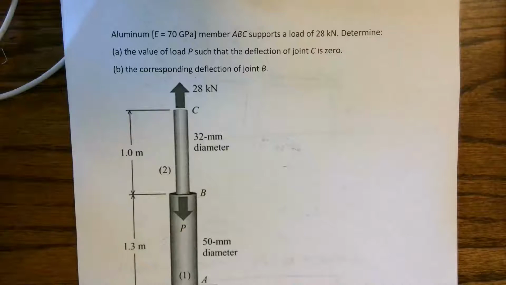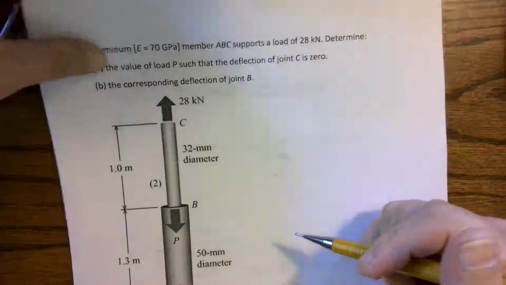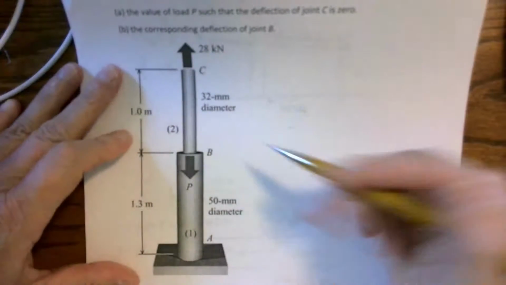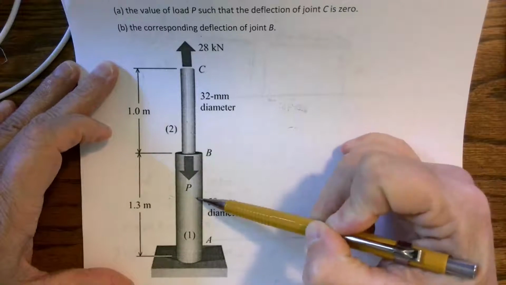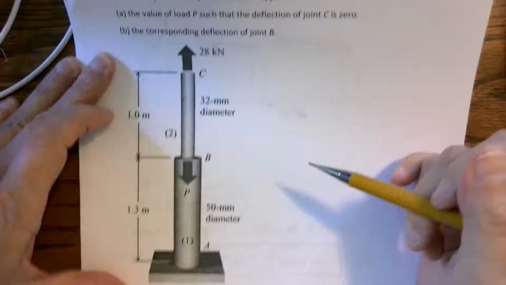Okay, so this is what we call the classic wedding cake problem. It looks like a wedding cake. It's tiered. We have different cross-sectional areas. We could have different materials.